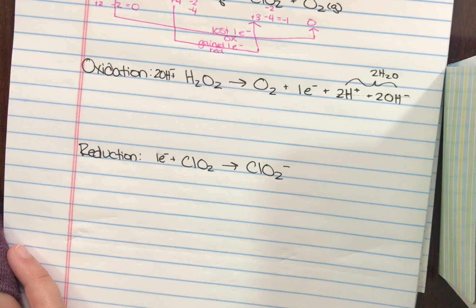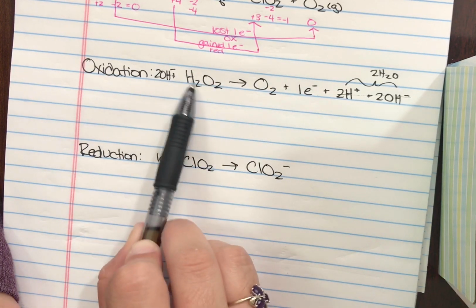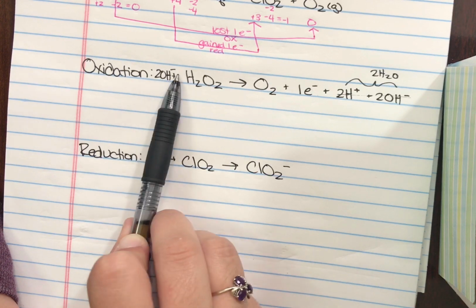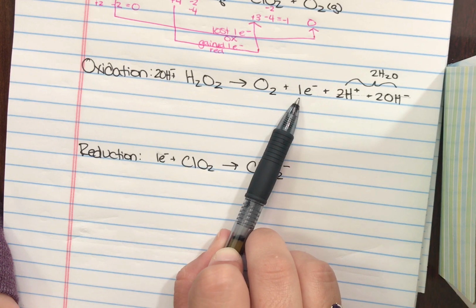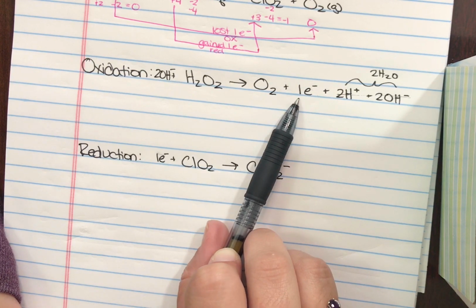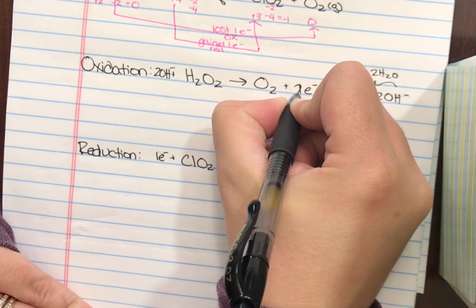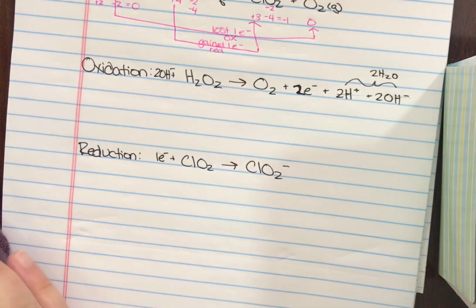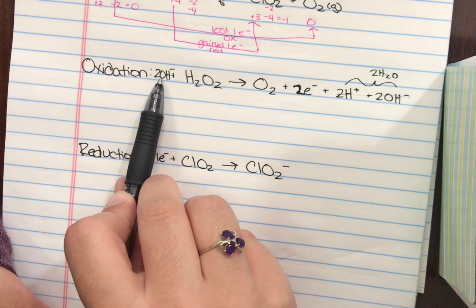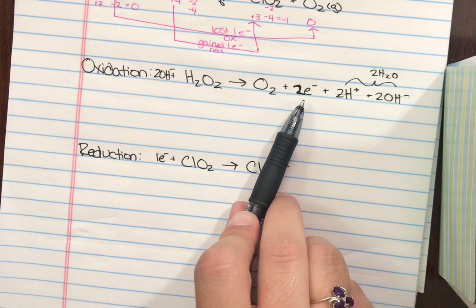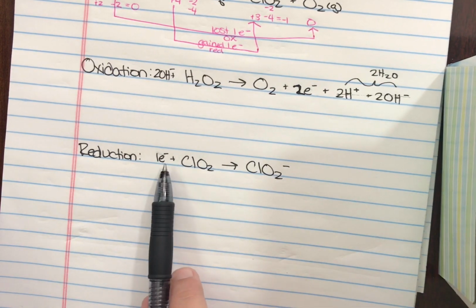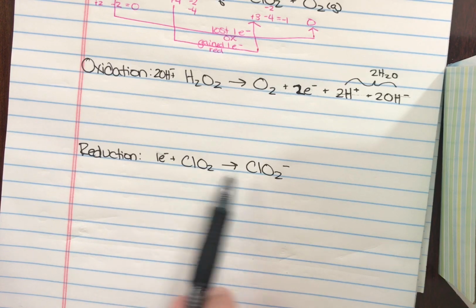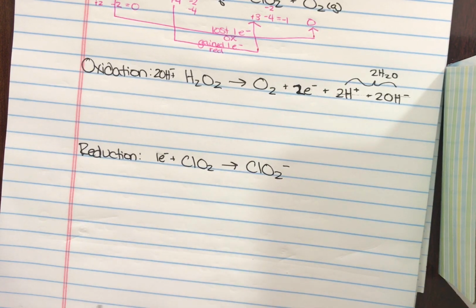Step 4 is balance the charge. So let's make sure our charge balances. On the left, we have a 2 minus charge. On the right, we only have a 1 minus charge. So that means we need to put a 2 here. We really need 2 electrons here. Because we have 2 minuses on the left, we now have 2 minuses on the right. So then, let's do the bottom one. We have a 1 minus on the left. We have a 1 minus on the right. So that looks good overall.